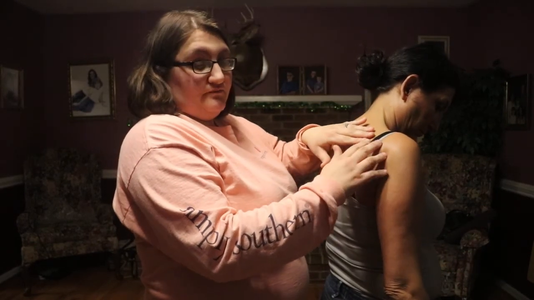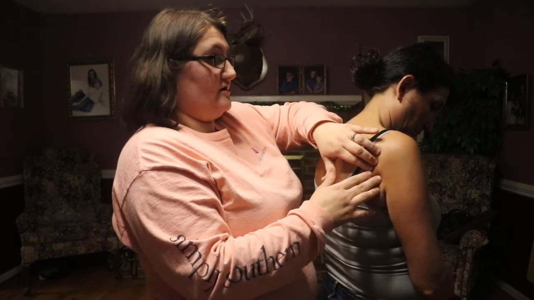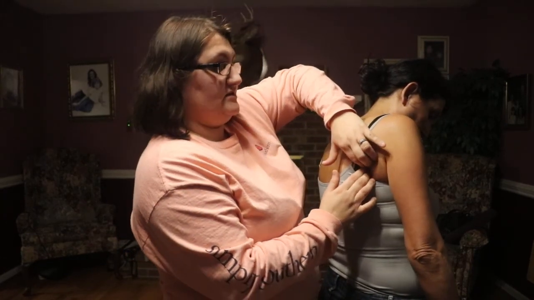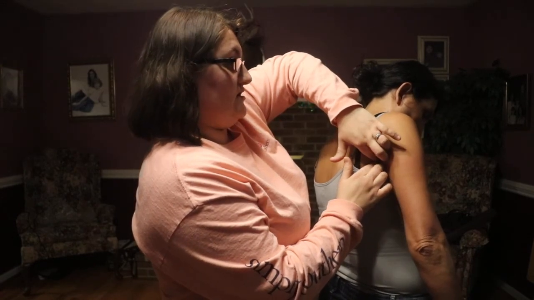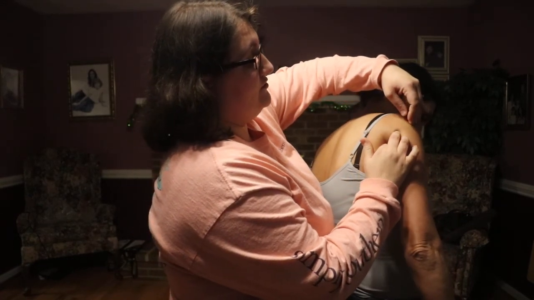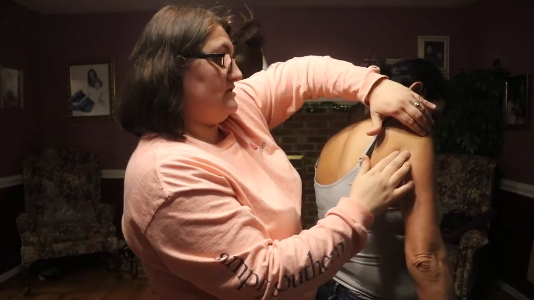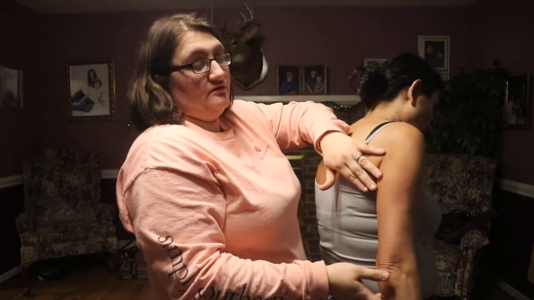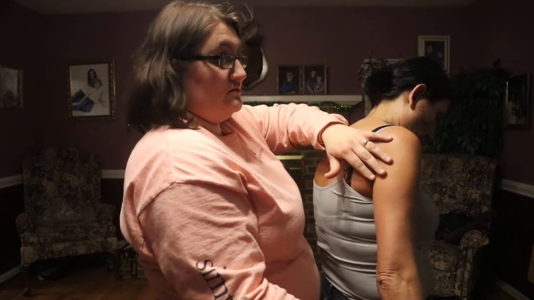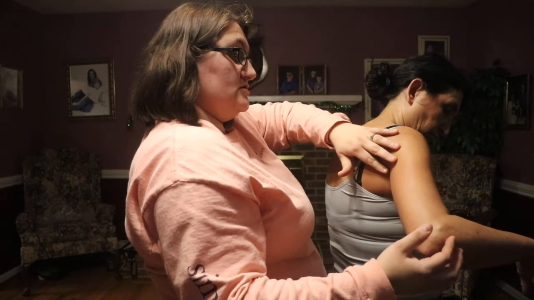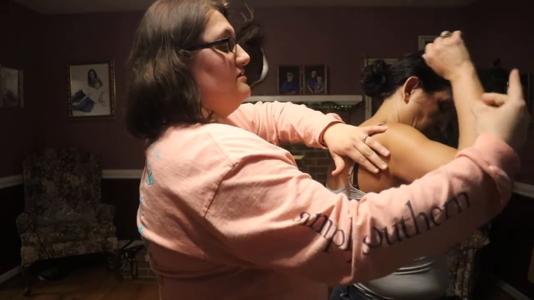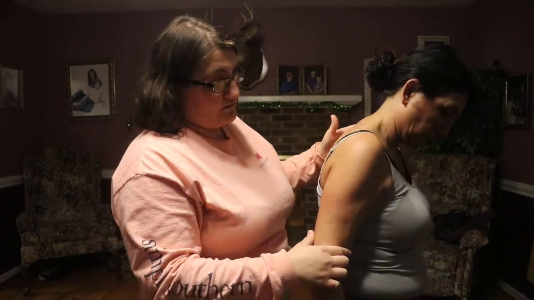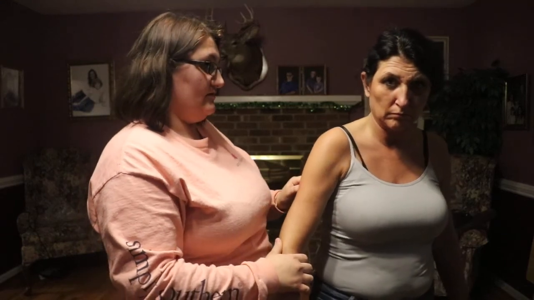And teres minor is from the axillary border of the scapula. From the axillary border, that's the origin. And it's also going to insert on the greater tubercle. This way. And also, this is for shoulder external rotation. Again, so you can, this way. Shoulder external rotation.